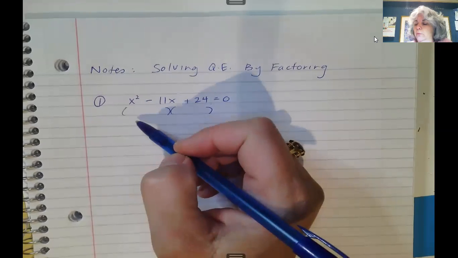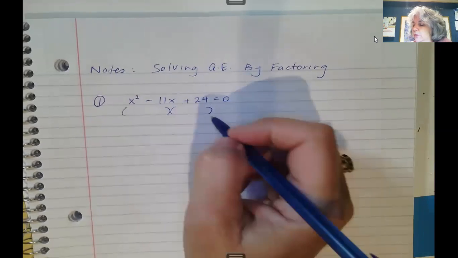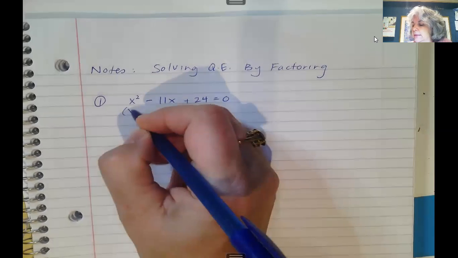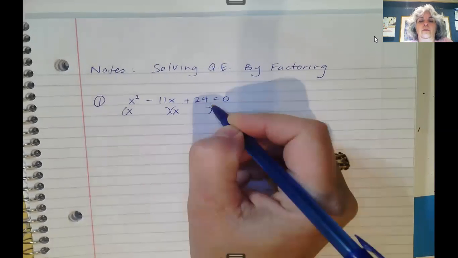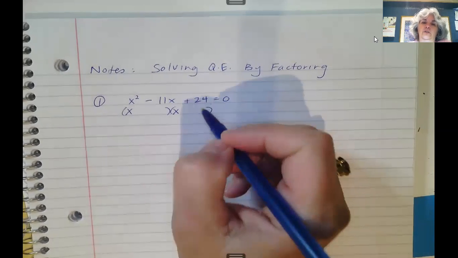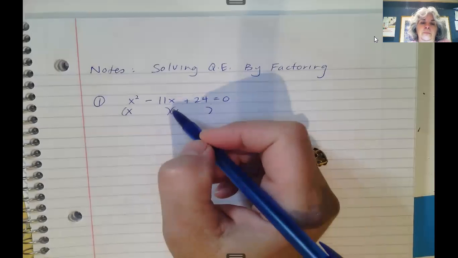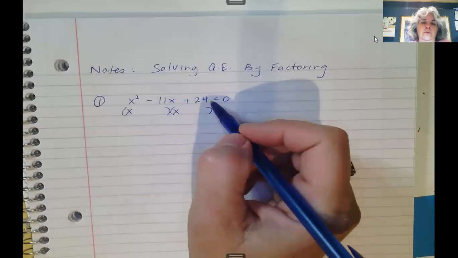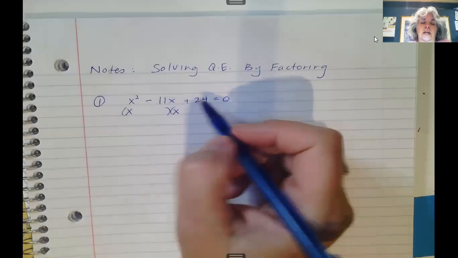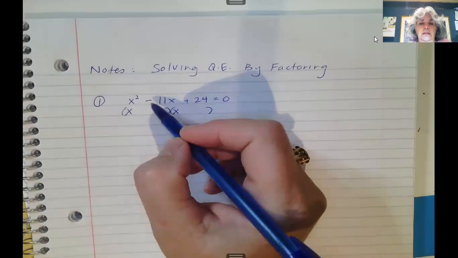So let's try that. We want to factor this, and we're going to factor the x squared term as x and x. We're going to factor 24, and we have to think of two factors of 24 that are going to give us 11. Two numbers that multiply to give us 24, but are going to add to give us a negative 11 in this case.